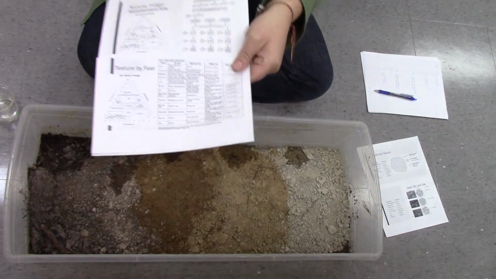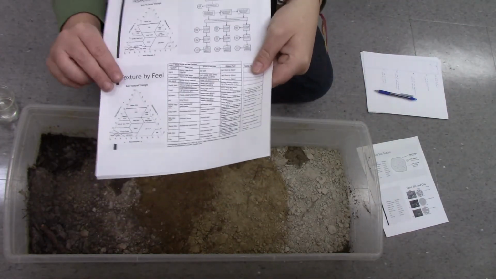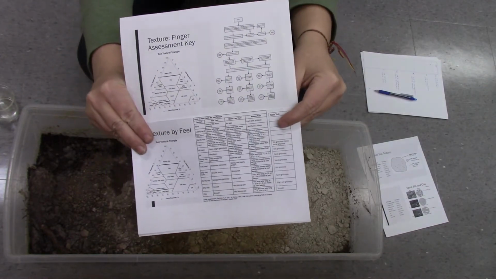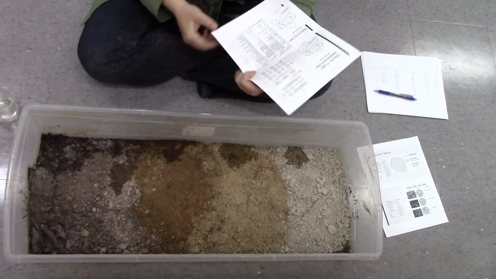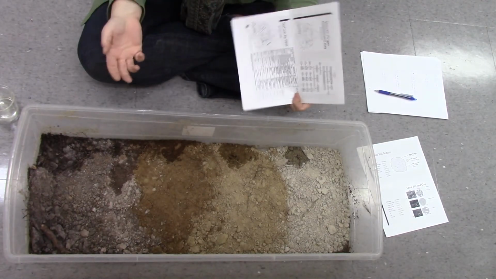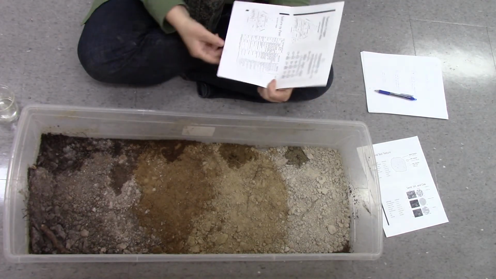And then I have two different keys to identifying sand, silt, and clay based on texture in the field. They both have a slightly different technique.